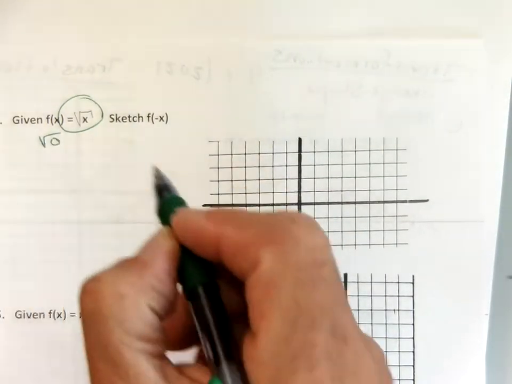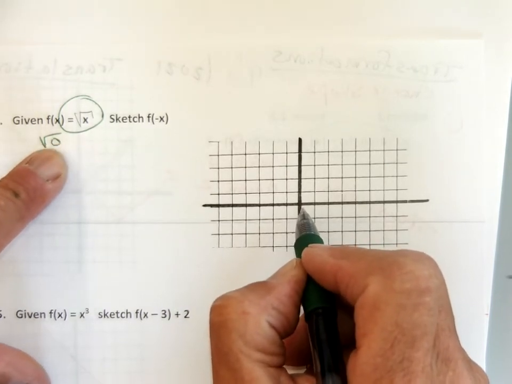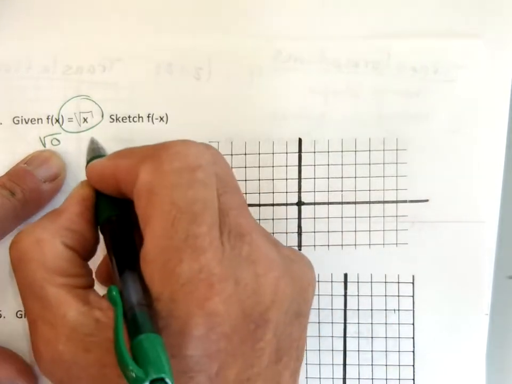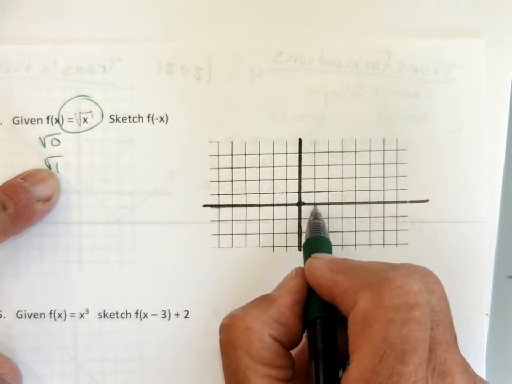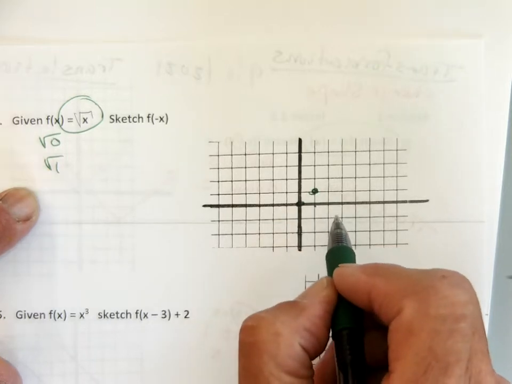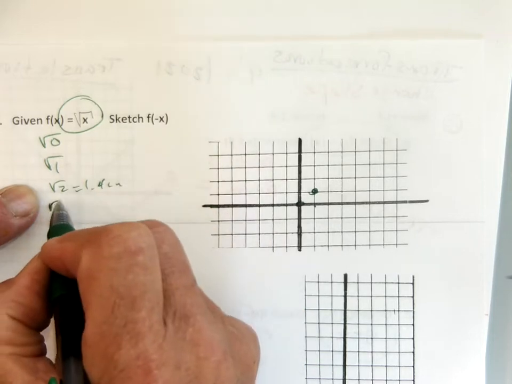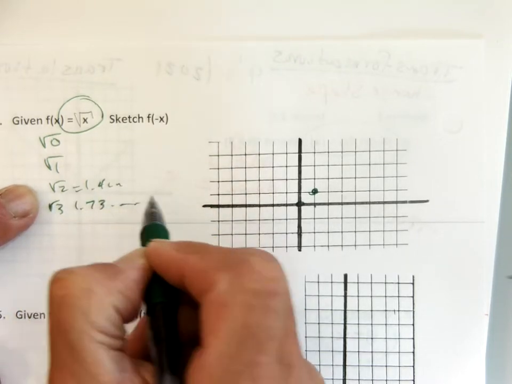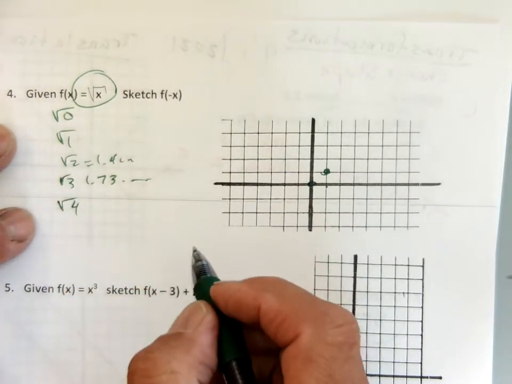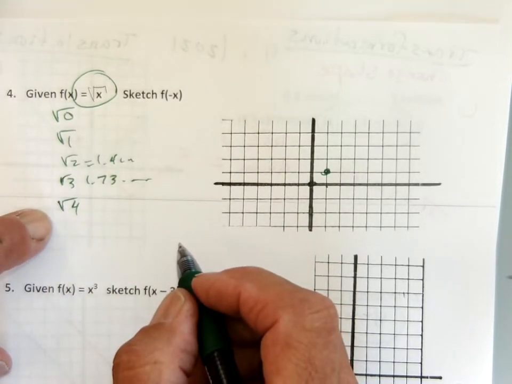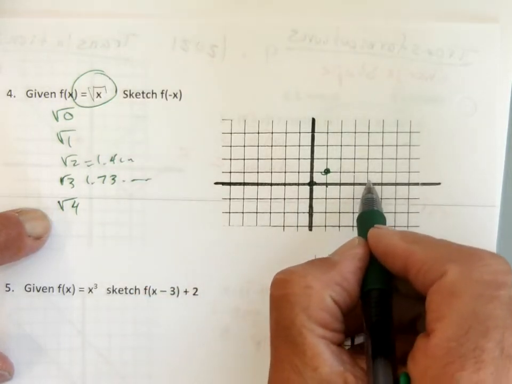What's the square root of 0? 0, right? Square root of 1 is what? If I go over 1, the square root of 1 is 1, okay? I could do the square root of 2, but it's about 1.41, and so on. I could do the square root of 3, but it's 1.73, and so on. But how about if I just jump to the square root of 4? Square root of 4 is 2. So I'm going to go over 1, 2, 3, 4, and the square root of 4 is 2.